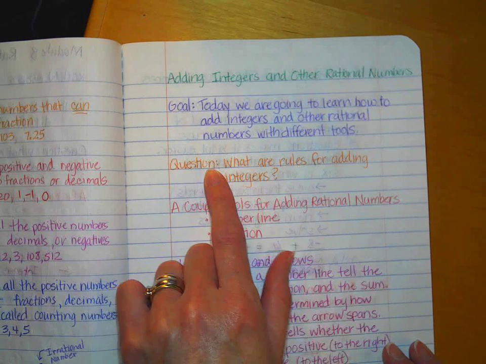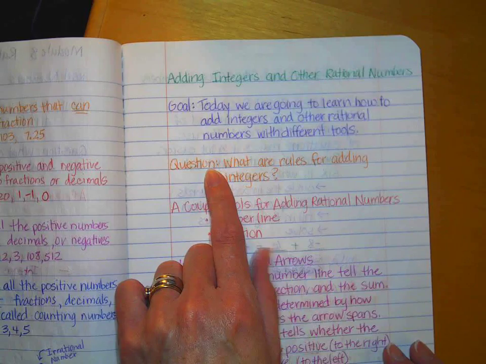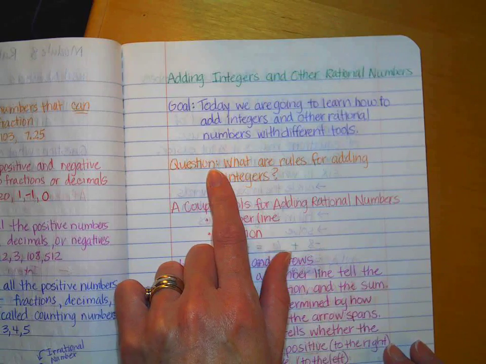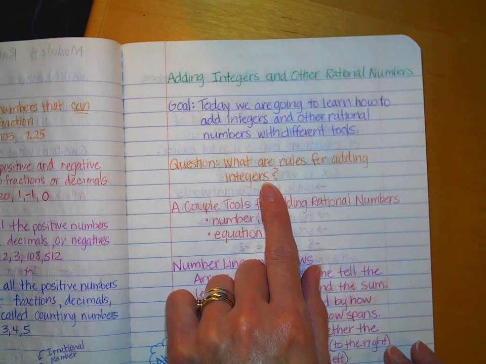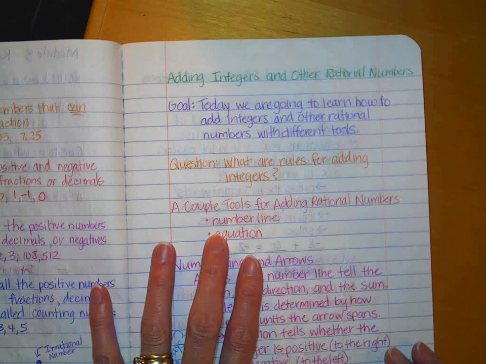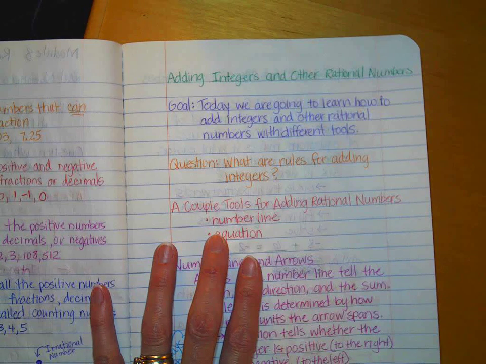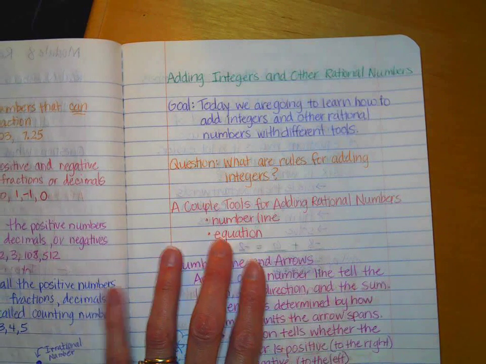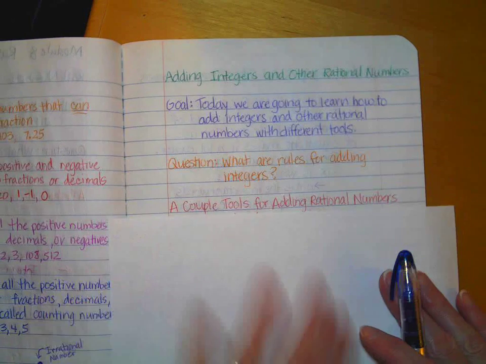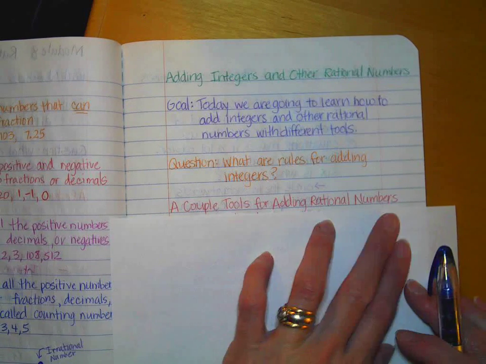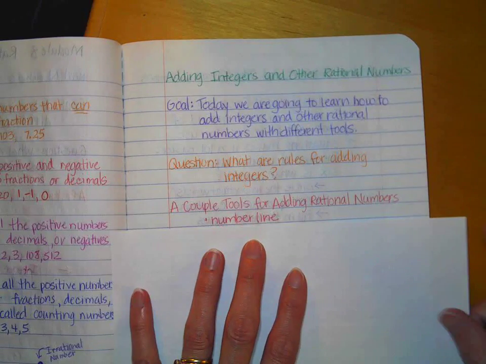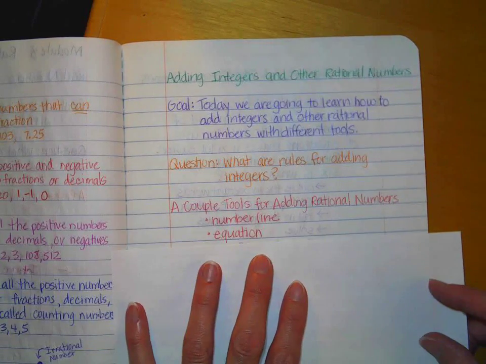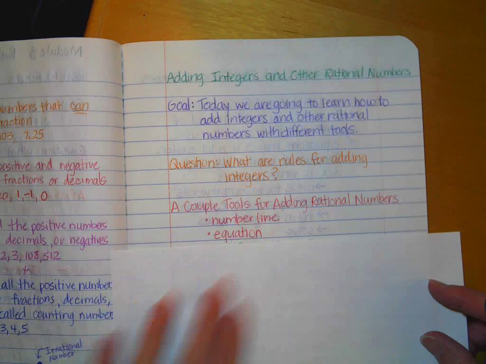Here we go. The question that I want you to be thinking about during the lesson, and also be able to answer at the end of the lesson, is: what are the rules for adding integers? There are quite a few. We're going to go over them together. But before we go over them, there are a couple of tools that I want you to keep in mind that will help you understand this. A couple of tools for adding rational numbers include a number line, and an equation is the other tool.